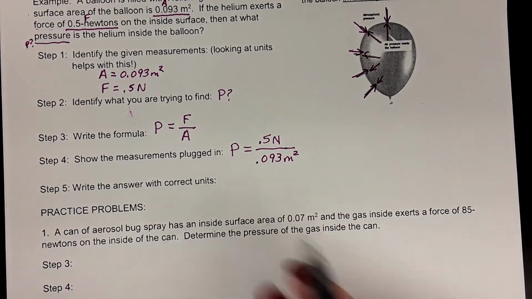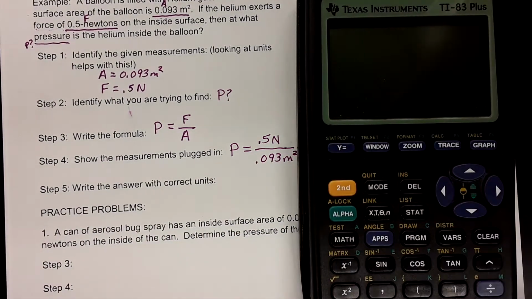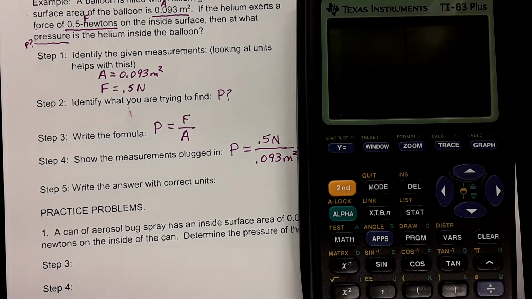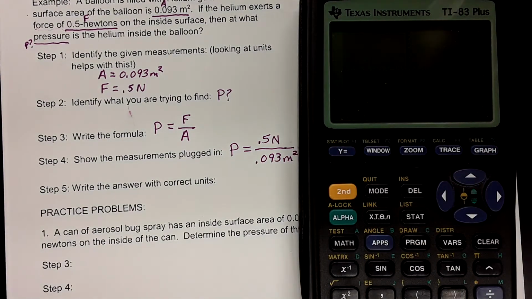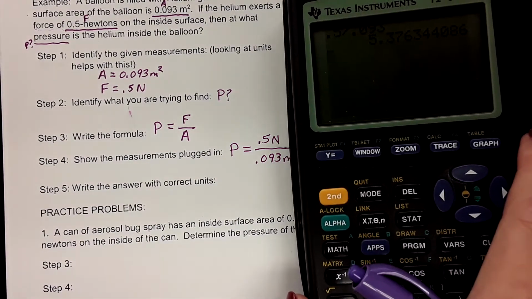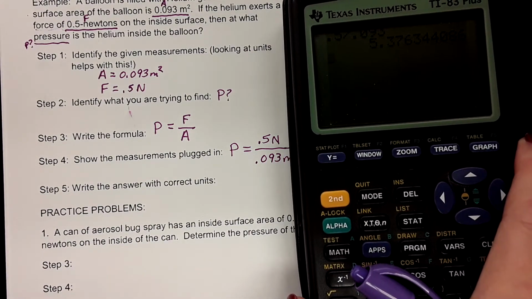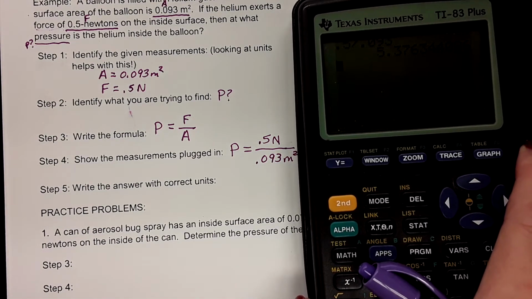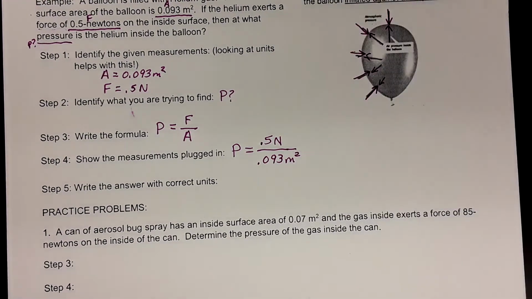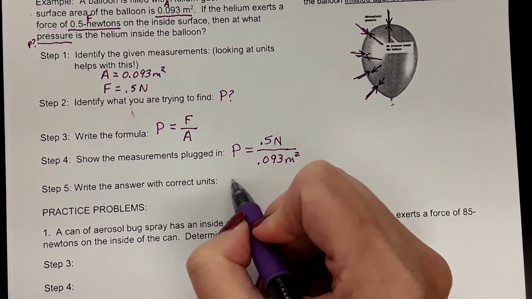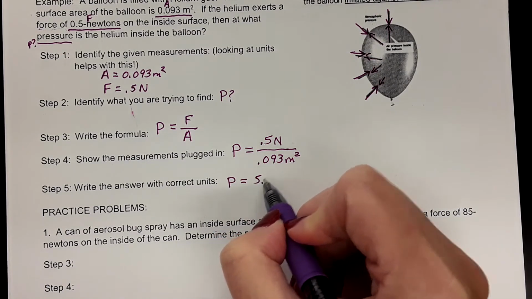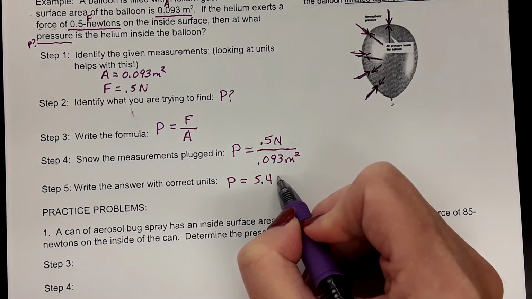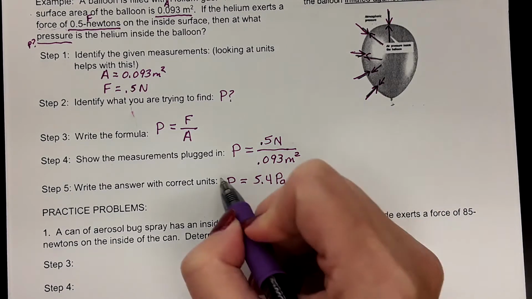All right, so now we write the answer with the correct units. So here's where you get your calculator. I don't know if y'all can see that or not, but I'm going to put it in there. 0.5 divided by 0.093, enter, and we get 5.376. I'm going to round that to 5.4. All right, so here we go. P equals 5.4 newtons per meter squared, or pascals.